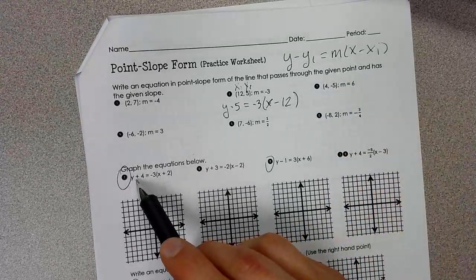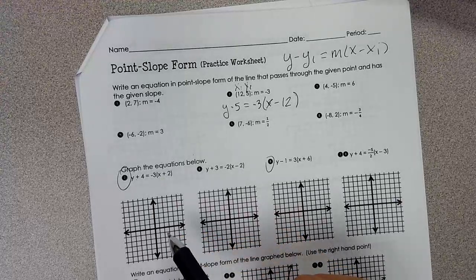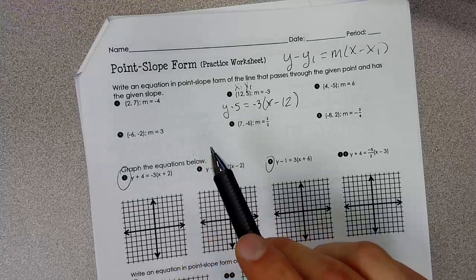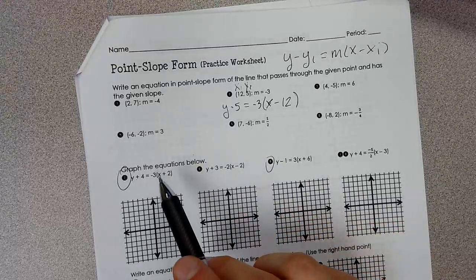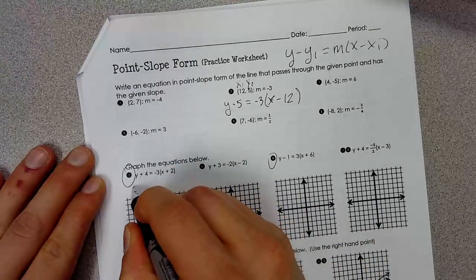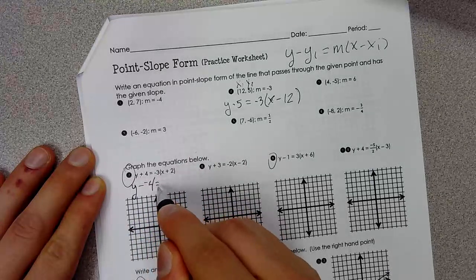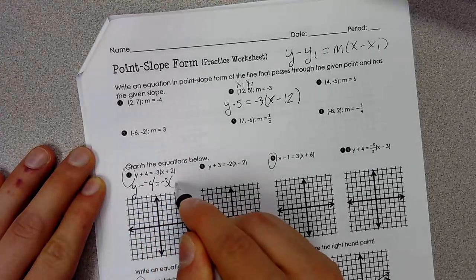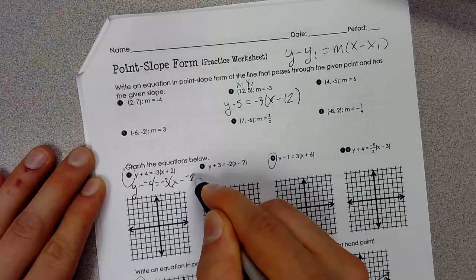So therefore, shouldn't I see minus signs right here? However, what we saw last time is that when we have minus a negative, that makes a positive. So basically another way to write this is, instead of y plus 4, y minus -4 equals -3 times x minus -2. It was poorly written too.